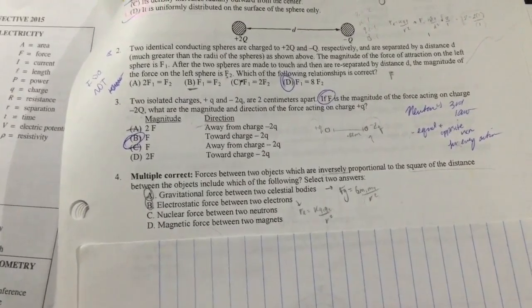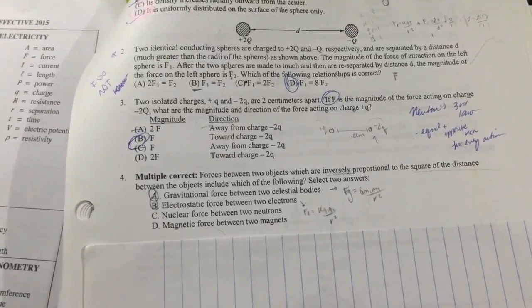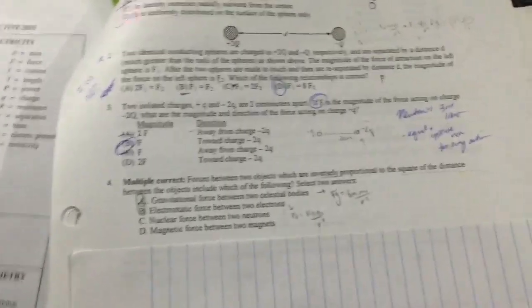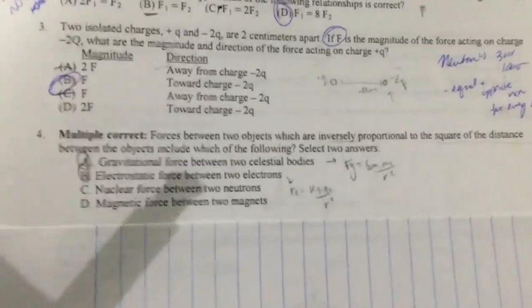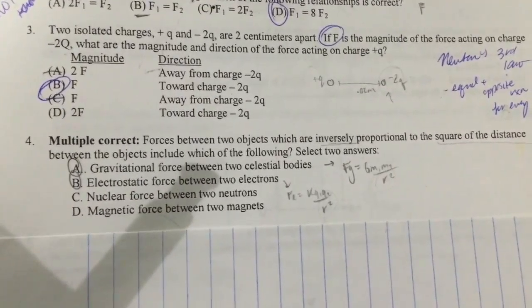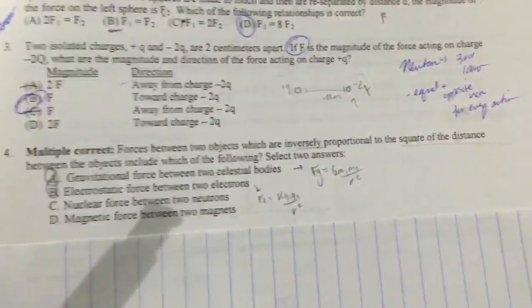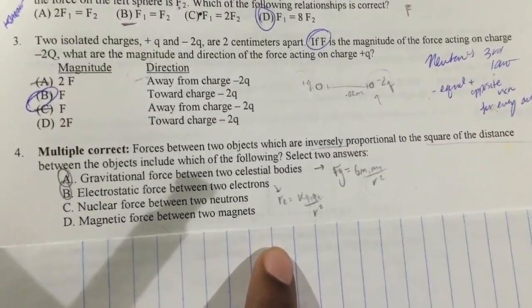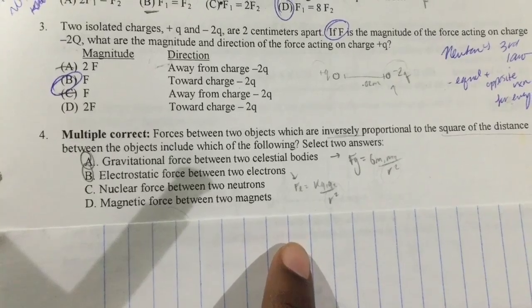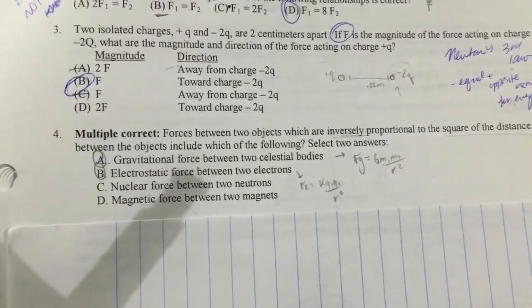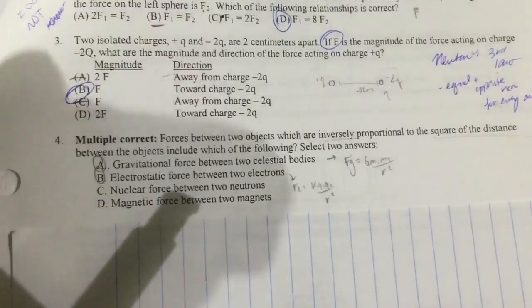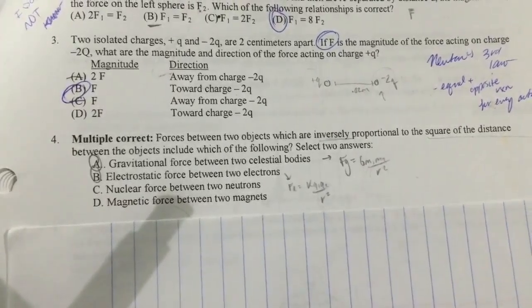because in the formula we have the gravitational constant times mass 1 times mass 2 divided by the radius squared. It has a similar structure to the electrostatic force equation, K times Q1 Q2 divided by the radius squared.